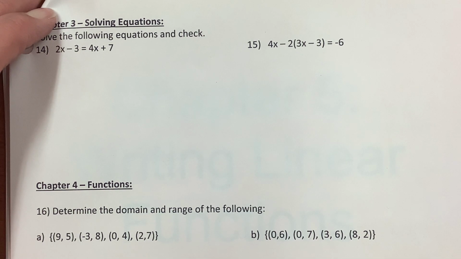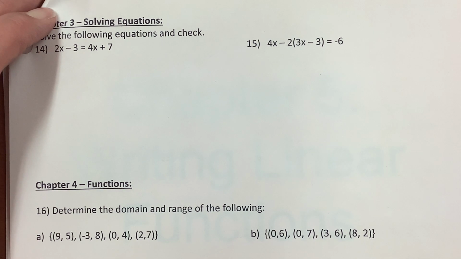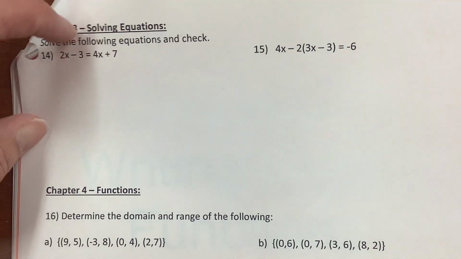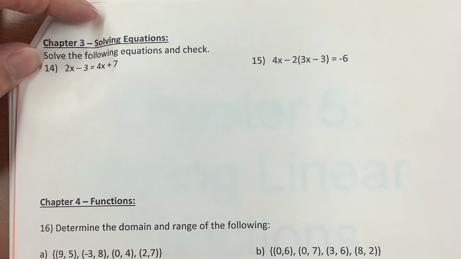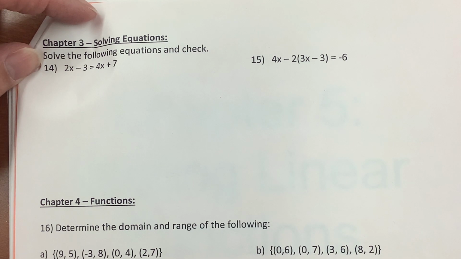Bono. We are on Unit 5, Linear Functions, page 40. We're reviewing for the test, and we're going to do chapters 3 and 4 review. This is the last page of the packet. We're almost there, my friends.